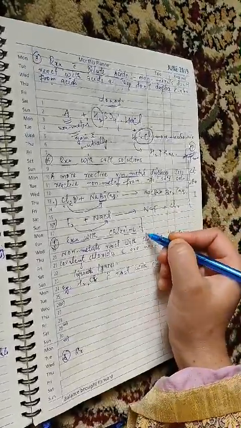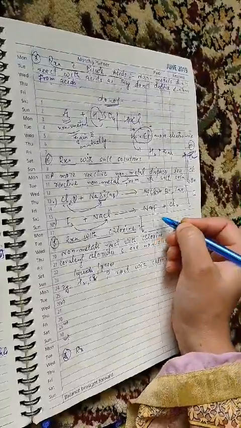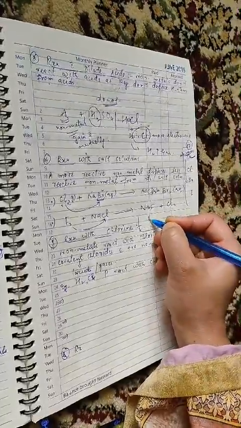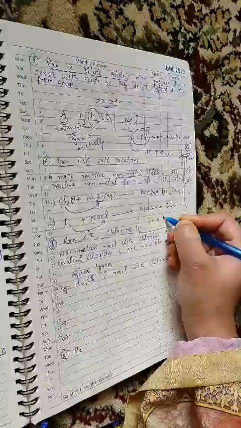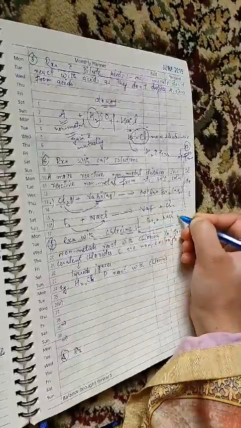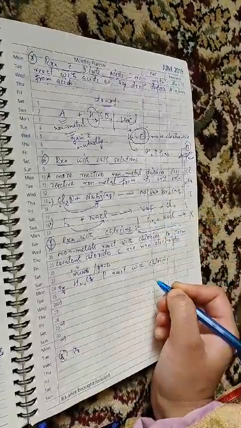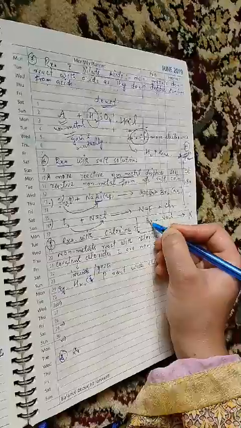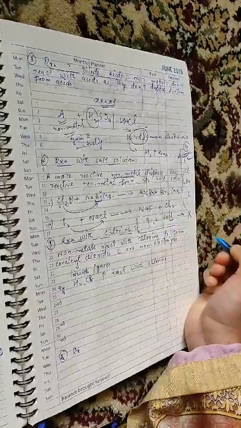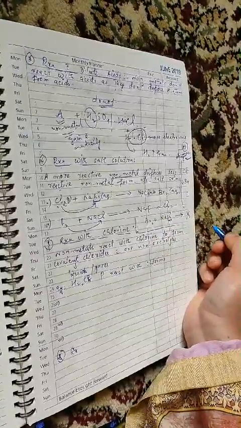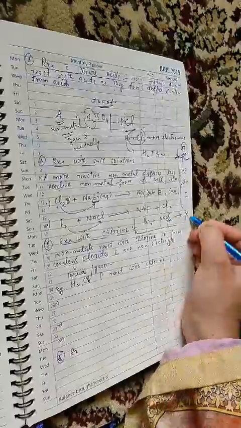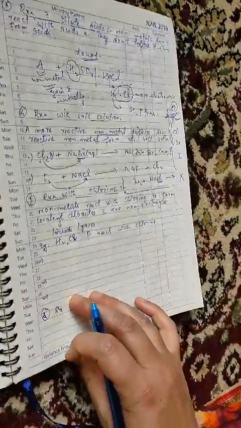But if we react bromine with NaCl, the reaction will not take place because bromine is less reactive than chlorine, so it will not displace the chlorine from this aqueous solution, hence the reaction will not take place.